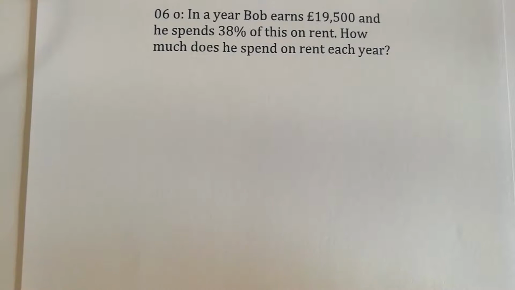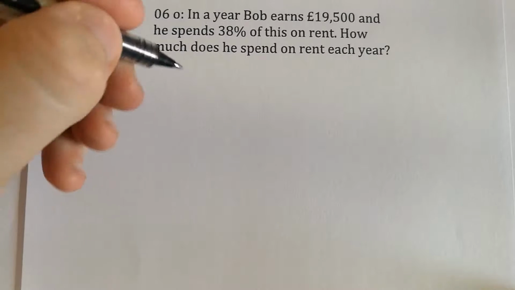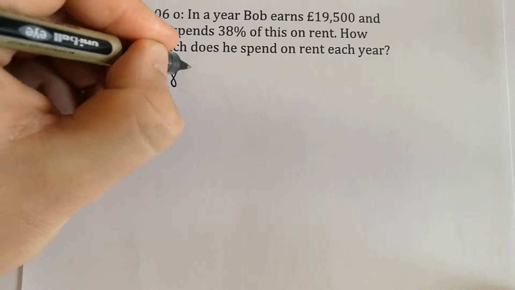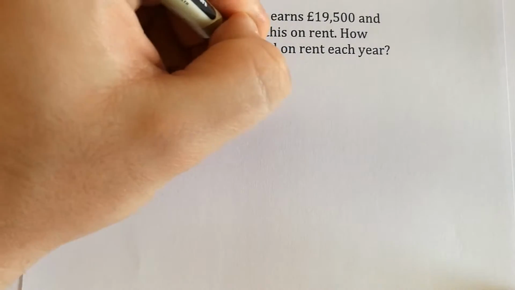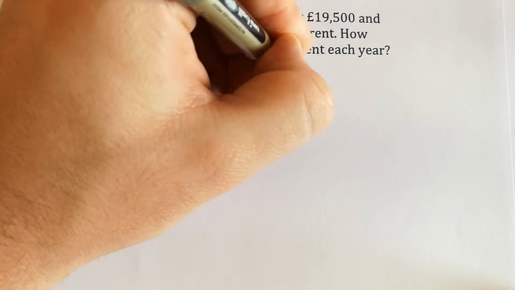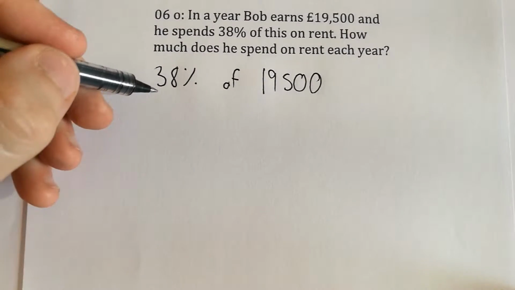In a year, Bob earns £19,500 and he spends 38% of this on rent. How much does he spend on rent each year? So this is just 38% of 19,500. Quite a big number there.